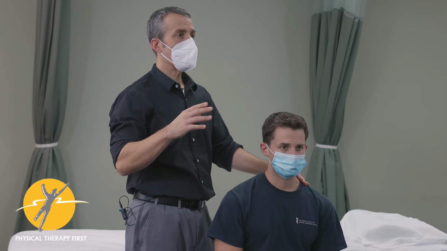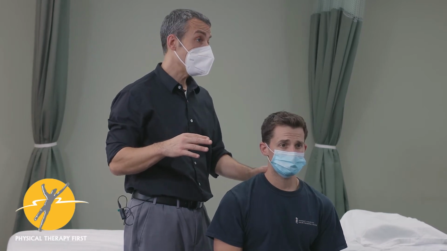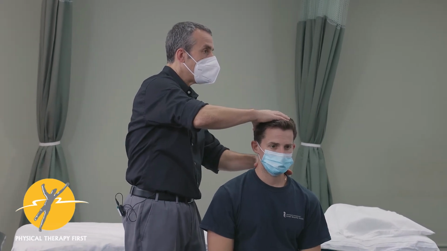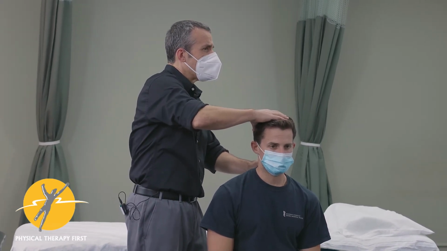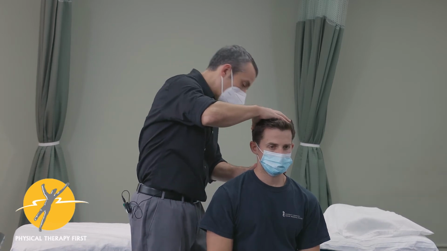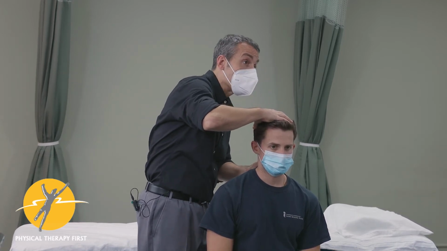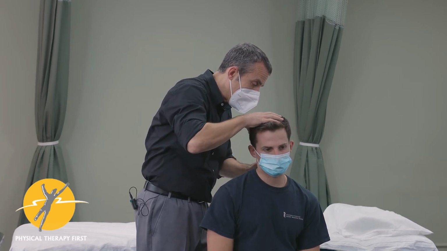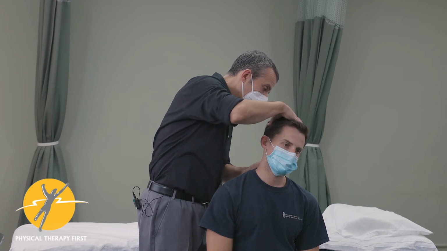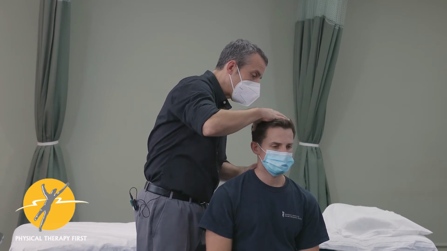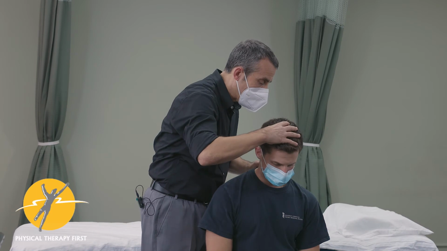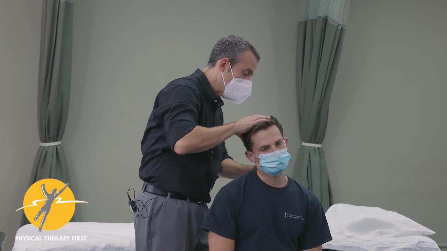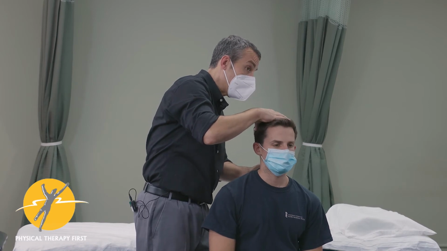If we felt there was some clicking or we felt we could isolate it to a segment, you can always fix that segment. So if we felt that, you know what, there was something funny going on at C5, C6, you can fix C6 and do the same thing. Flex, side bend, come back to neutral, side bend, extend, back to neutral.